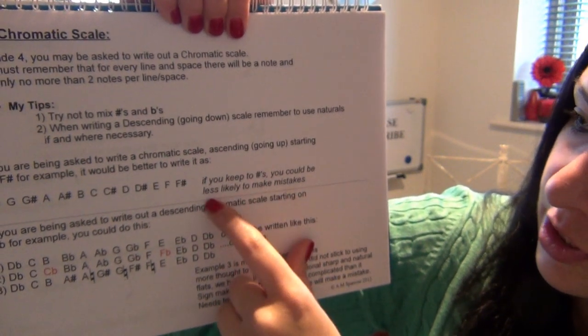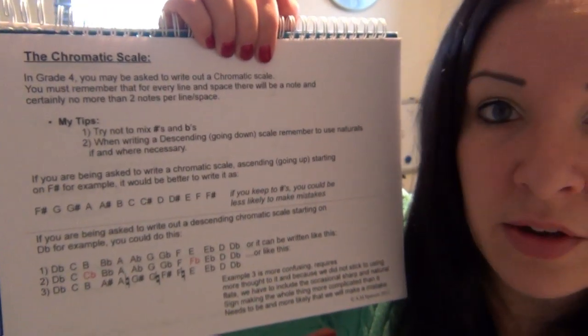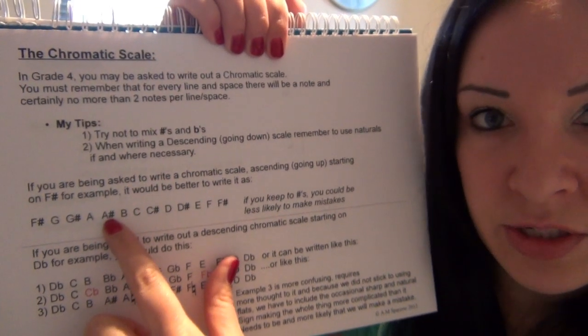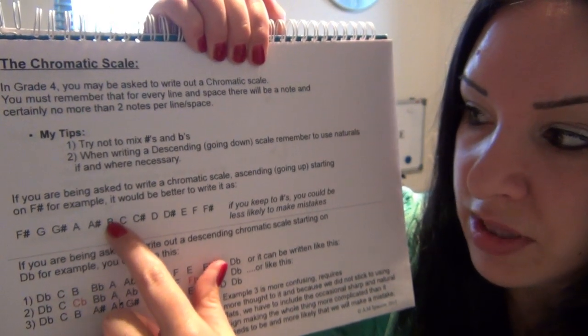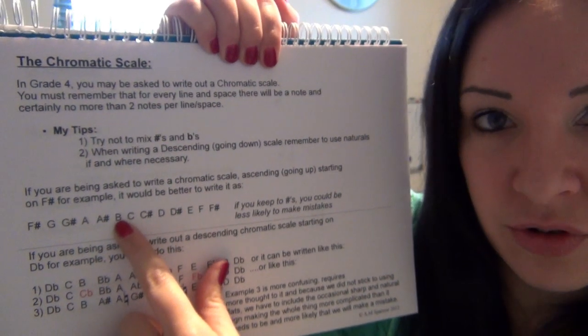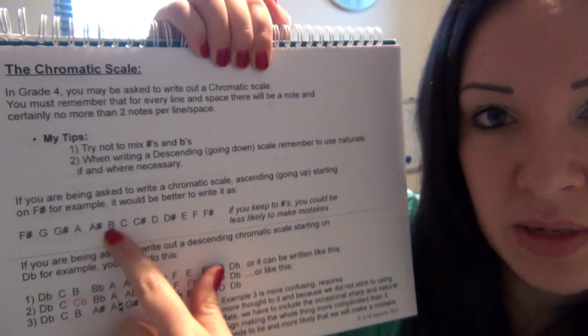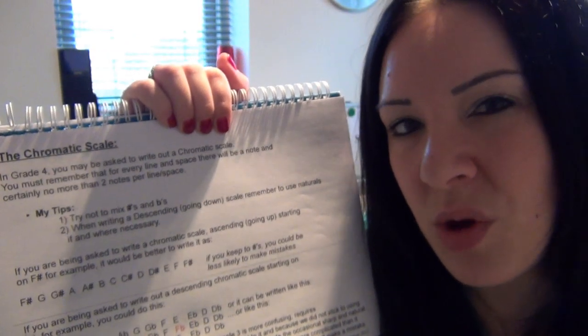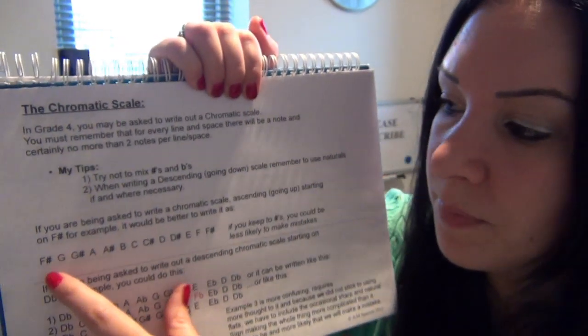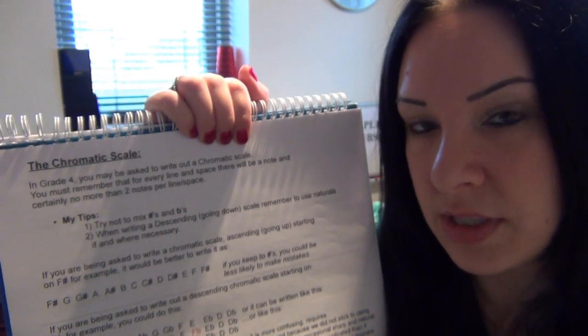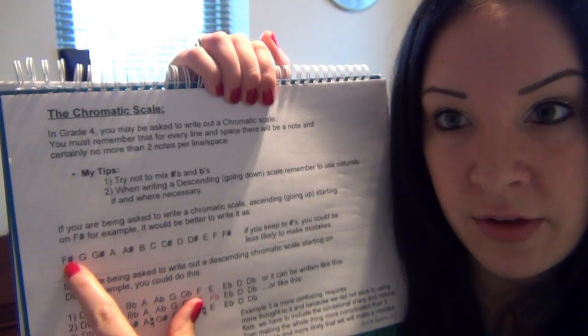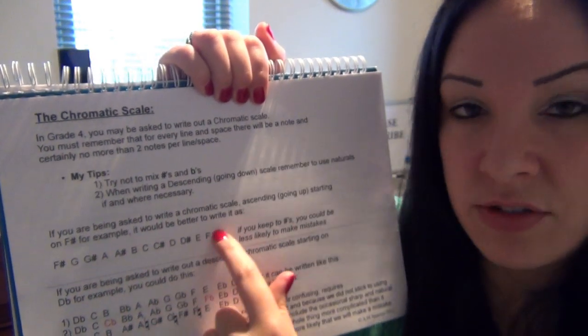If you keep to sharps, you could be less likely to make mistakes. For example, you could have put this as B flat if you wanted to, but then you'd have to make that a B natural, because if you had that as a B flat, then that would be a B flat as well. So it just gets really complicated. So I always feel that to minimise you making mistakes on your exam papers, if it says F sharp, try to keep all the accidentals as sharps. If you're starting on a B flat, for example, try and keep all your notes as flat. It has a lot more consistency and it's a lot easier.